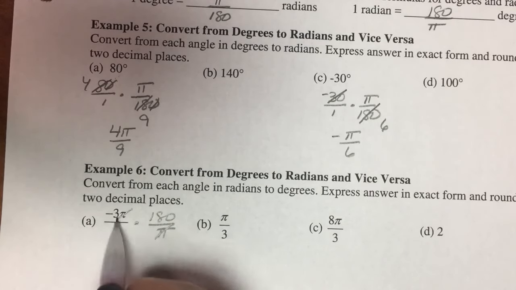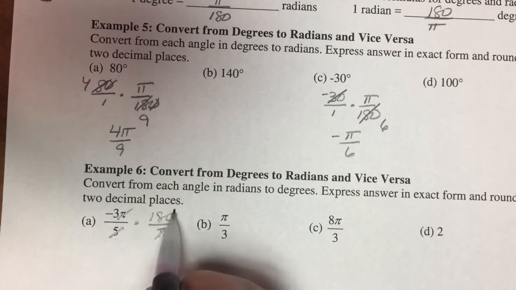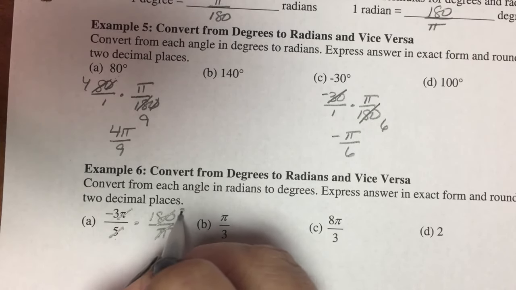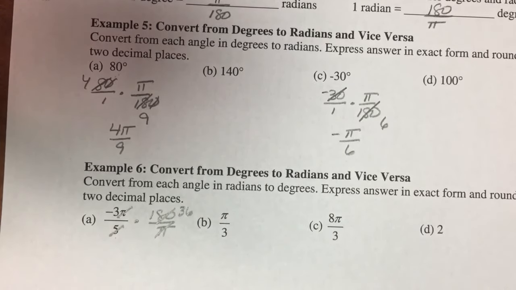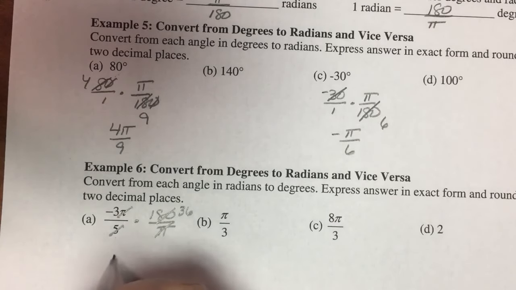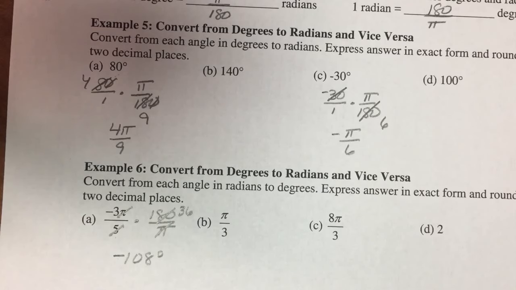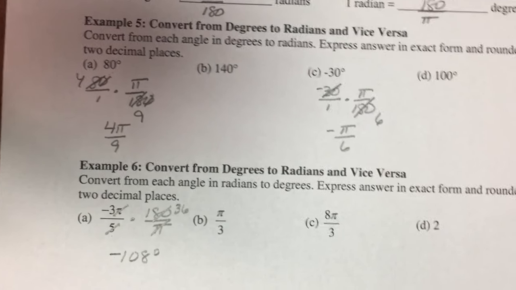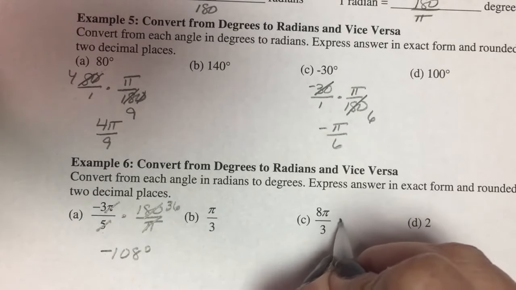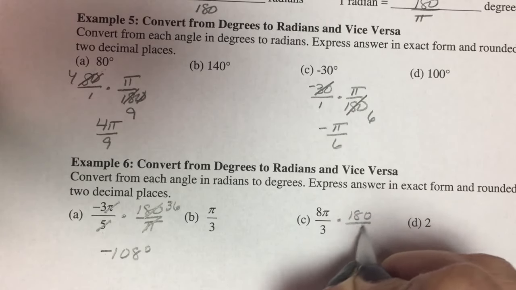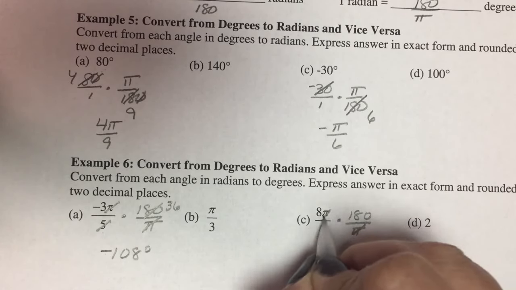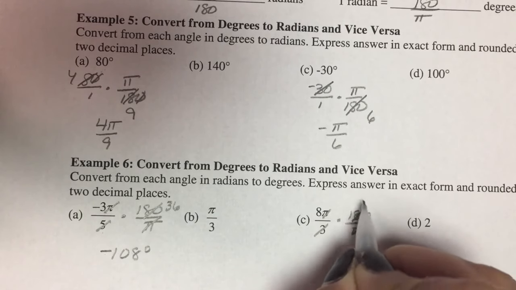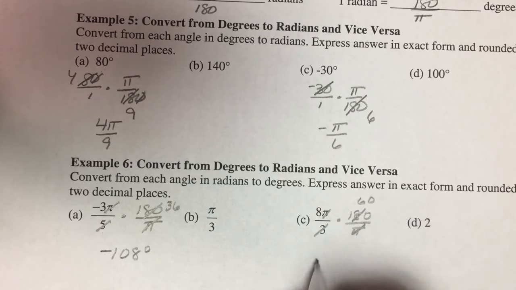The pi's will cancel. 5 cancels into 180 36 times, and negative 3 times 36 is negative 108 degrees. If we do 8 pi thirds, multiply it by 180 over pi, the pi's again cancel. 3 divides into 180, 60, and that would be 480 degrees.